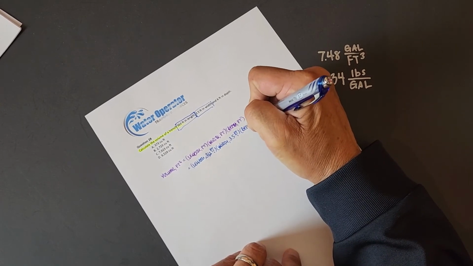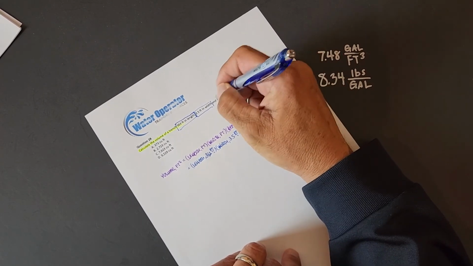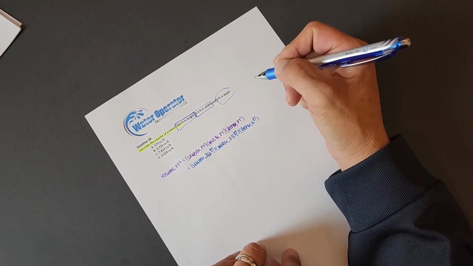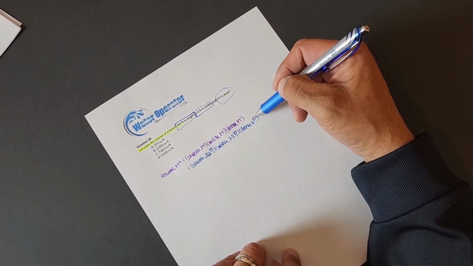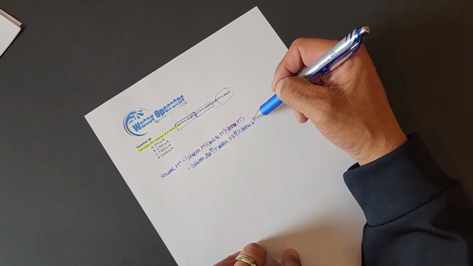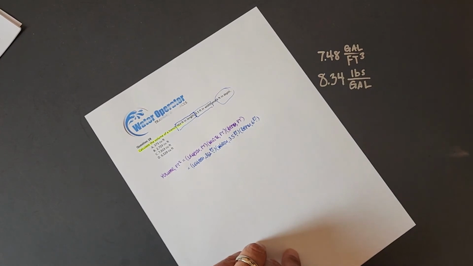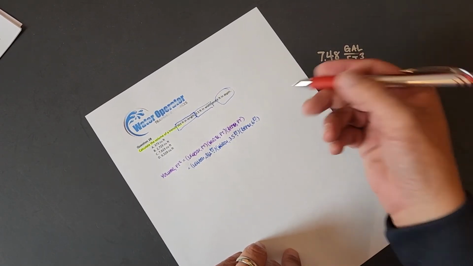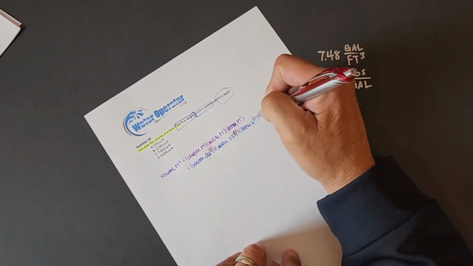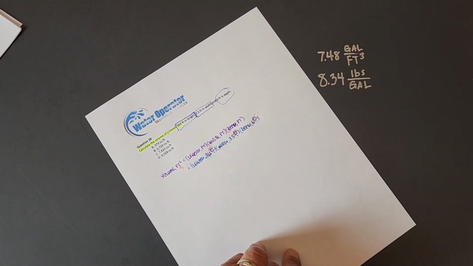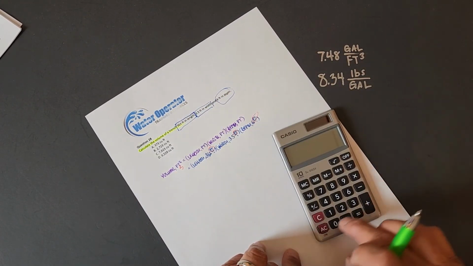The depth, 6 feet over 1. Real quick, we're going for 1, 2, 3. We have 3 feet here per cubic feet. Let's make sure we've got that right. We have foot, foot, foot. That's the unit of measure we're looking for. Run the calculator.